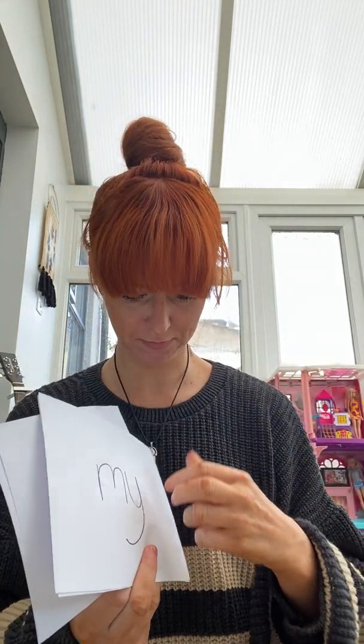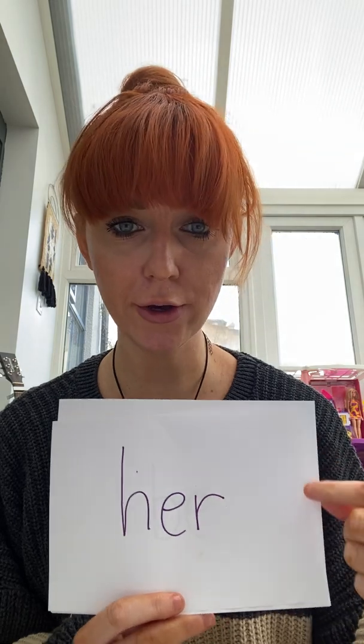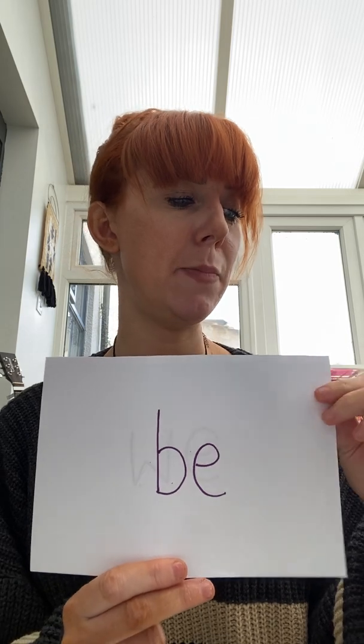Next tricky word, are we ready? Sorry about that, they got stuck together. Are we ready for the next one? So that's an A-R-E, and together that makes the tricky word are. This one is her. Did you know that one? Our next tricky word, we should know this one. This is be. Be.